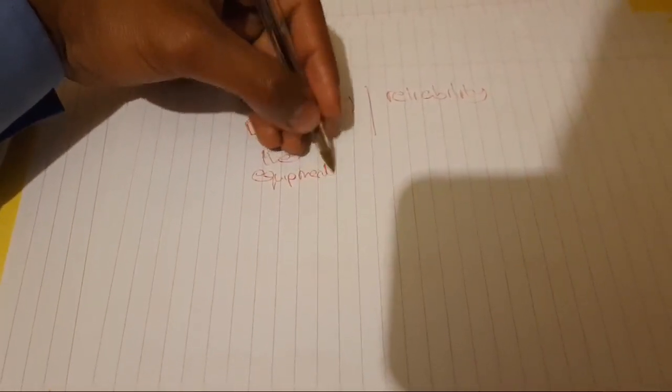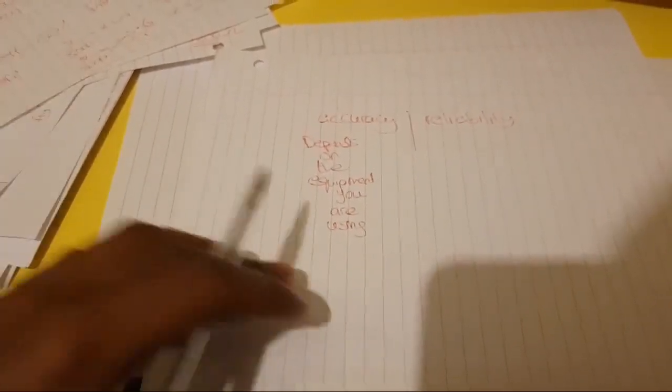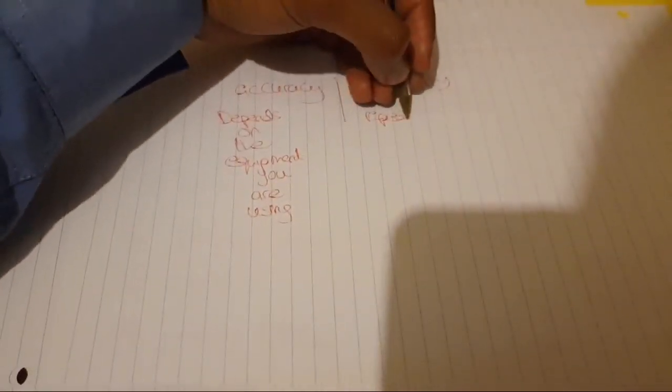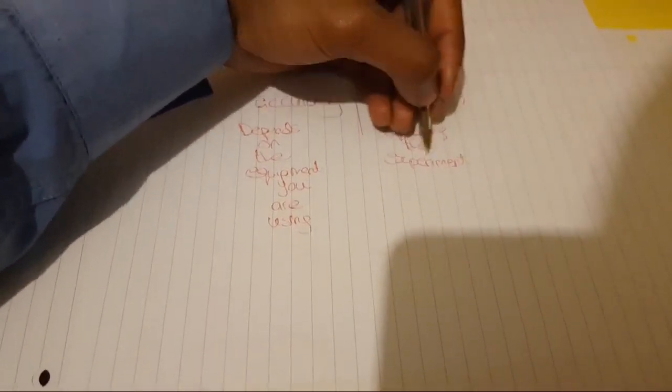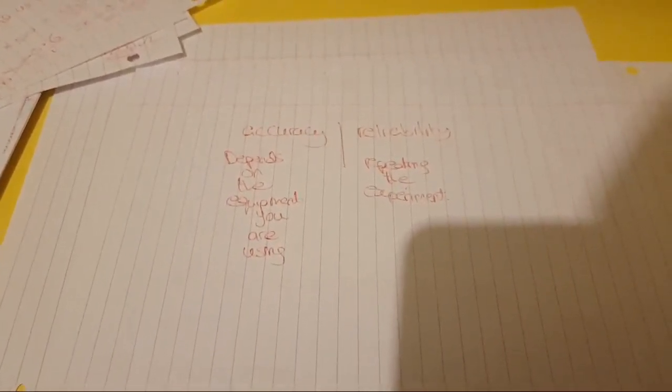So for accuracy, it depends on the equipment you're using. For instance, if you want to measure time and you use a stopwatch, that is not that bad. But imagine you guys use light gates or something automated. That's a lot better. Whereas reliability is basically repeating the experiment. You just have to repeat your experiment. The more you repeat it, the more reliable the results are. So that's the biggest difference between them two.